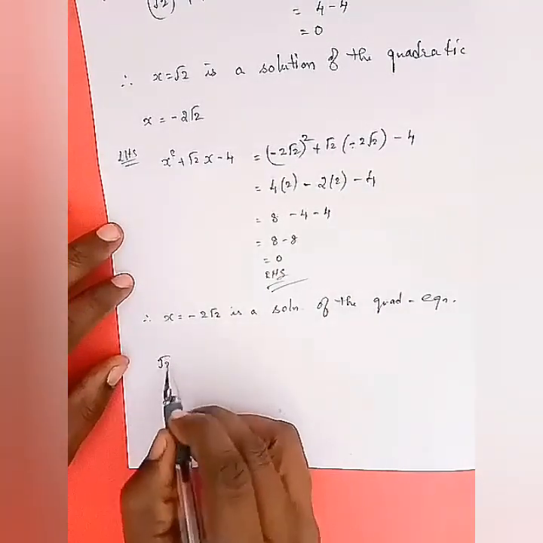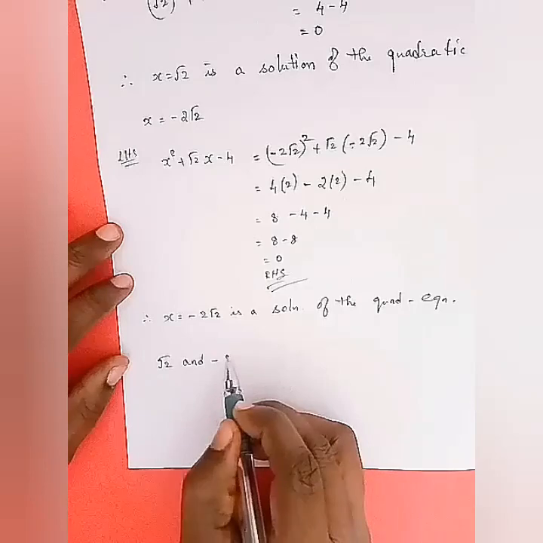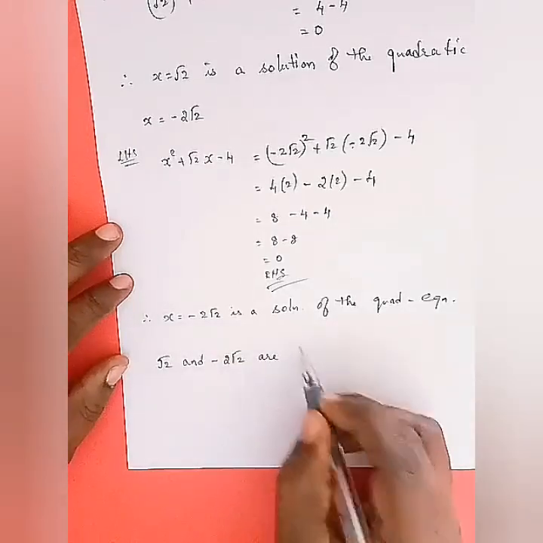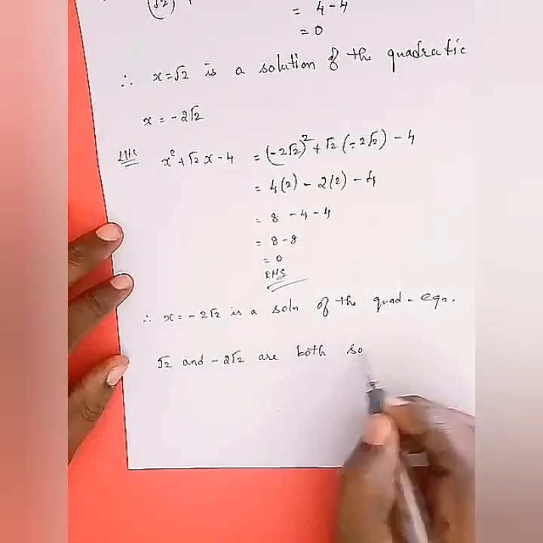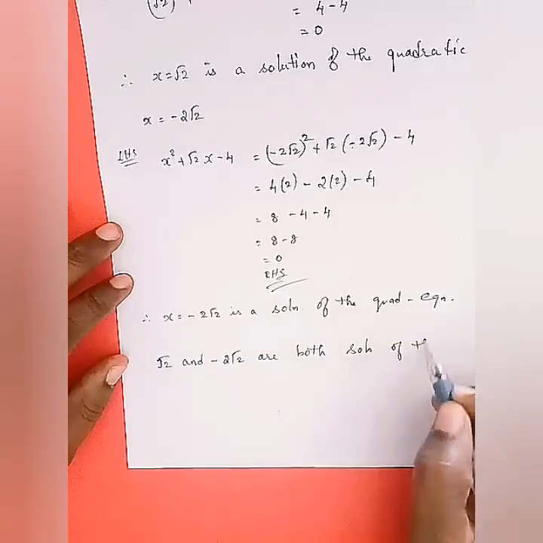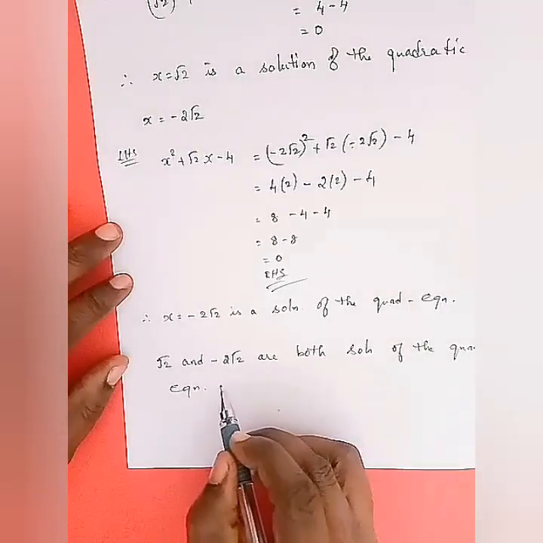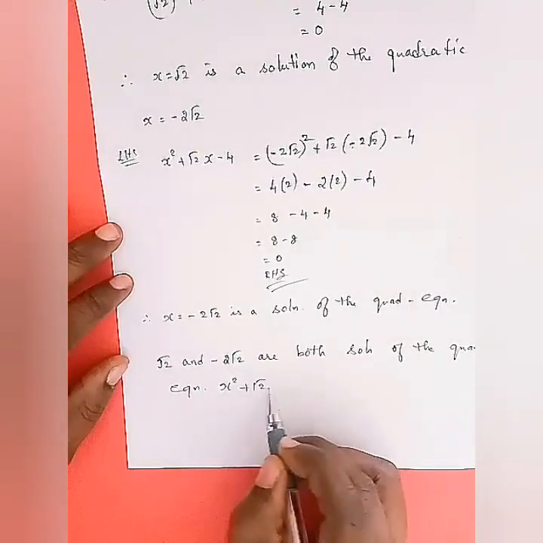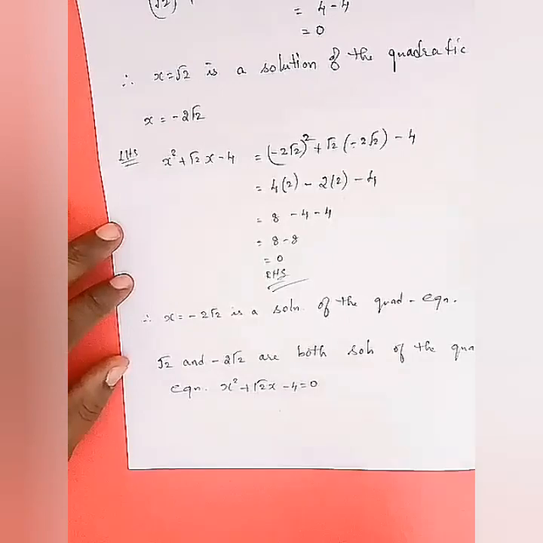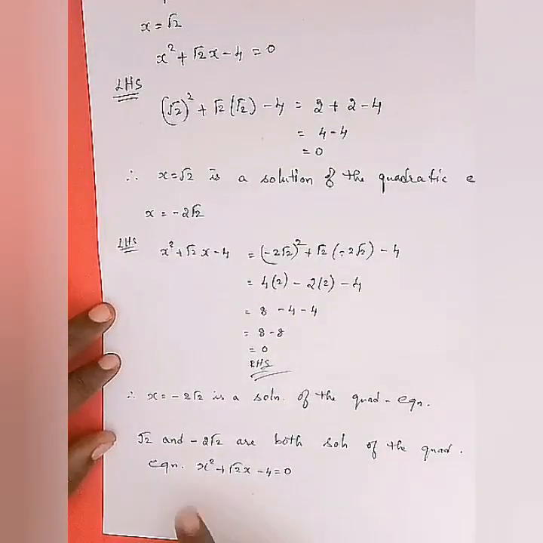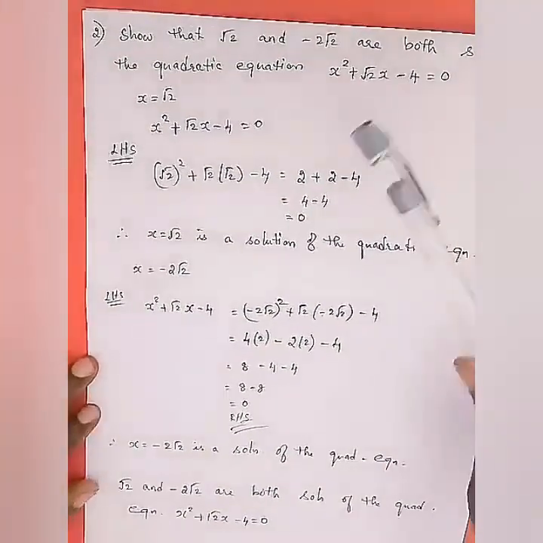Root 2 and minus 2 root 2 are both solutions of the quadratic equation x square plus root 2x minus 4 equal to 0. Hence we proved that these two are the solutions for this quadratic equation.